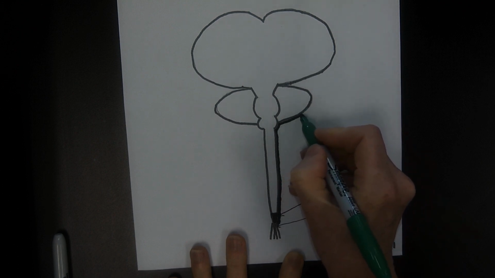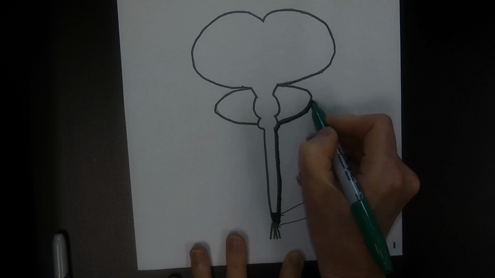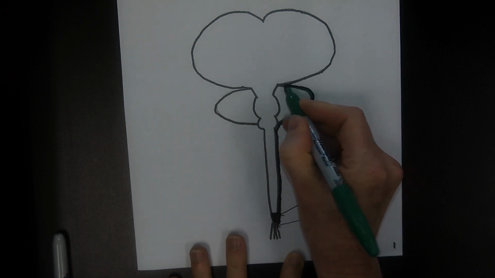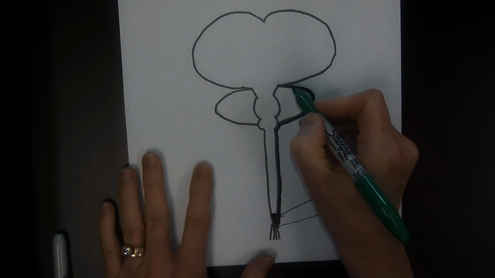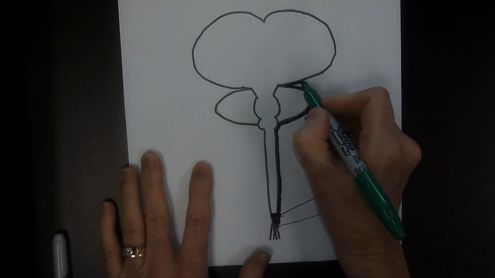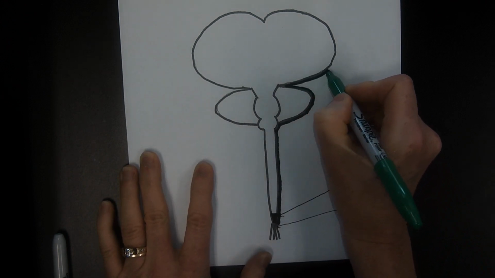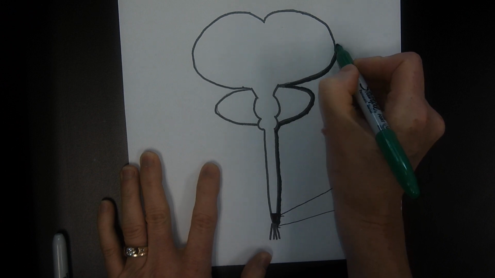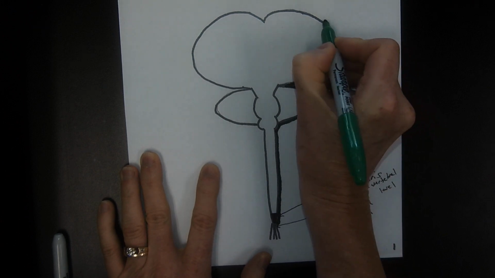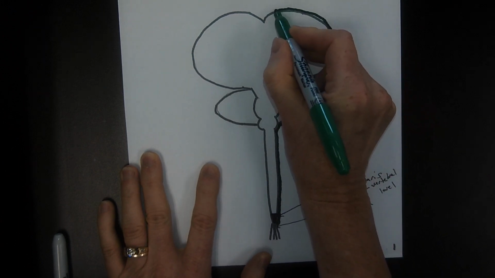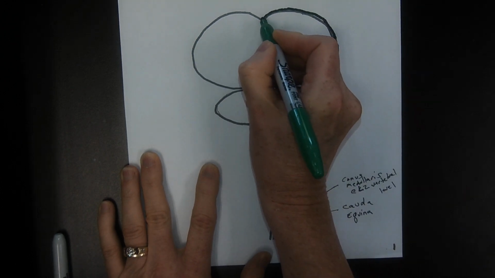Okay, I'm doing this in green. You might want to keep your color. It doesn't matter what color you use, but make sure that you keep your colors consistent because we're going to use this throughout. This is the very first layer, the very first meningeal layer. And it's tightly adherent to the central nervous system.